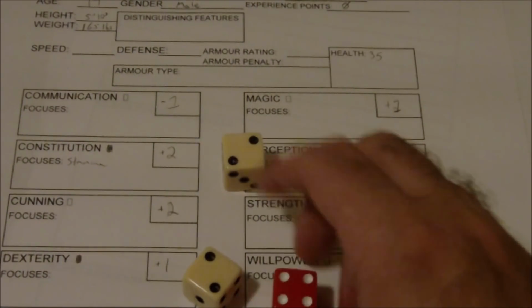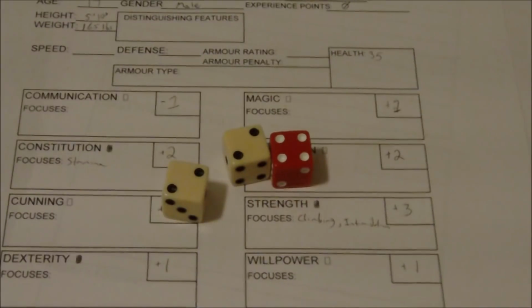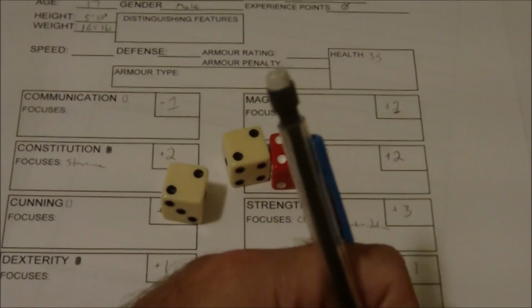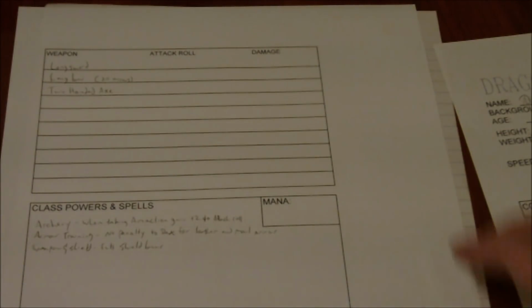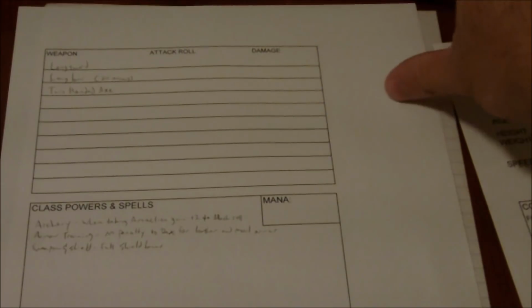So I get 58 silver. So I'll just write that down here as well, 58 silver. And I'm just going to write down my starting equipment, and I will be right back. Alright, so I am back here. I just filled in some of that information.